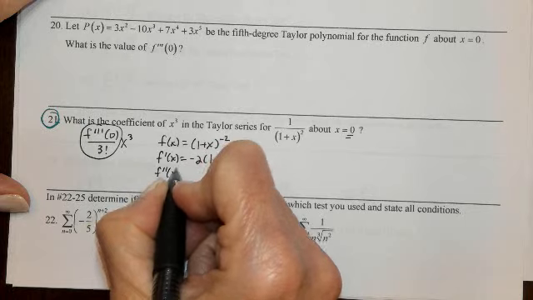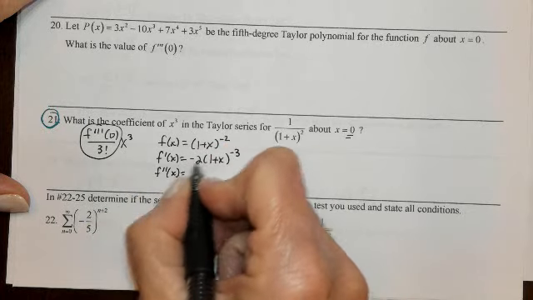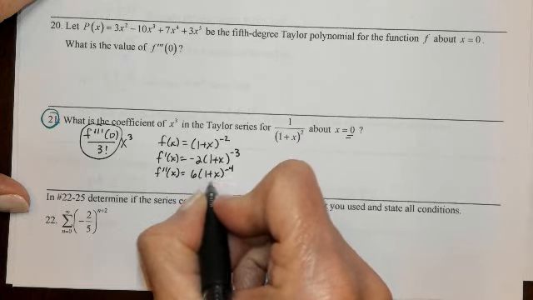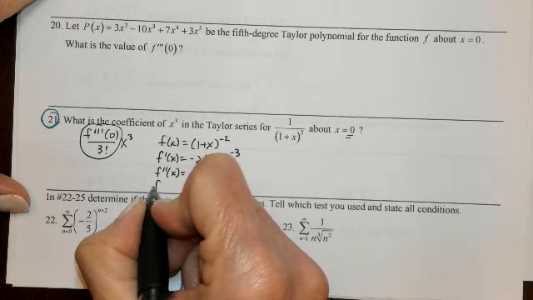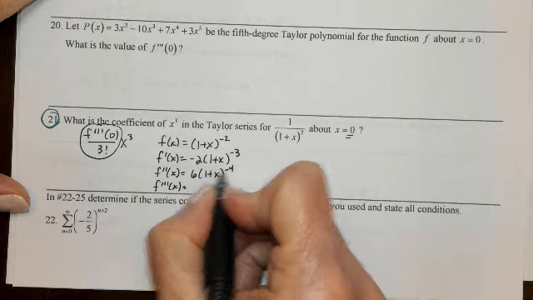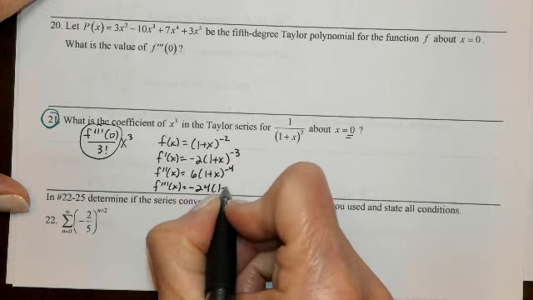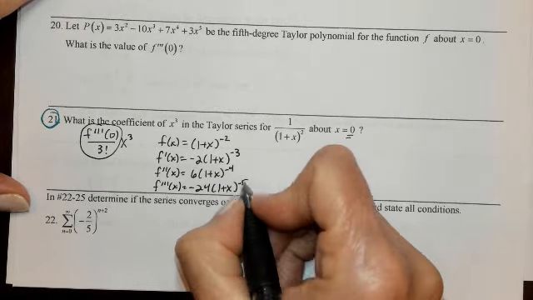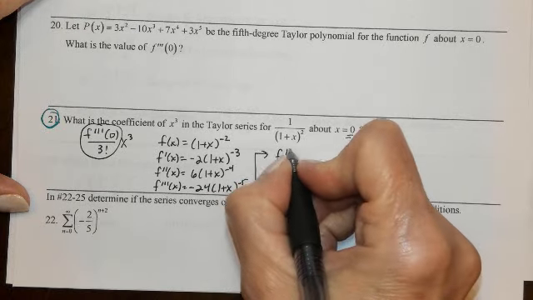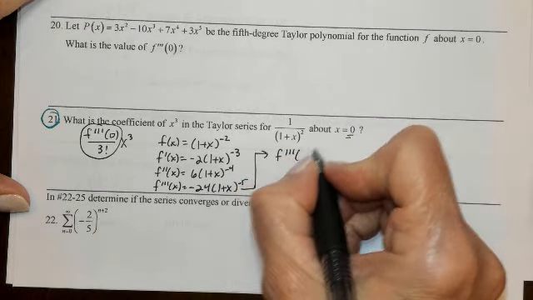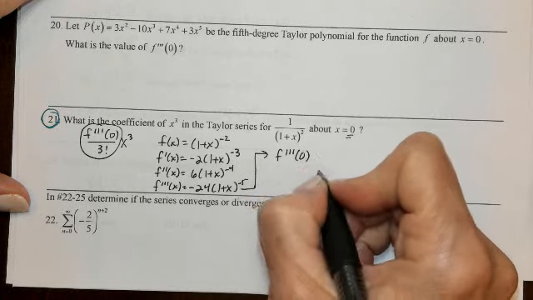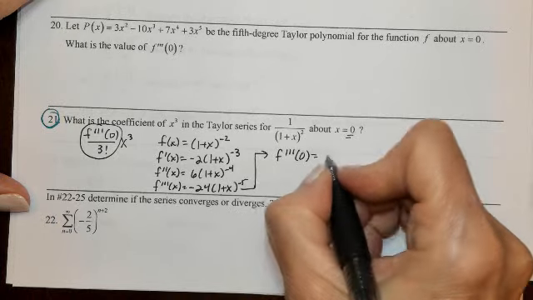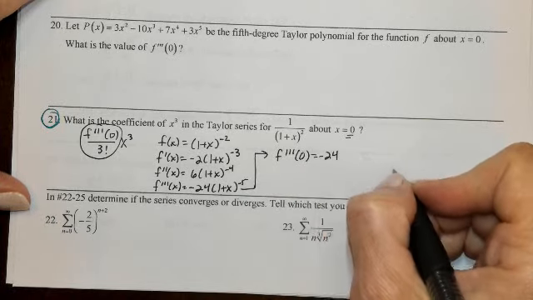Then I go to the second derivative, and the second derivative will be chain rule again, so 6, 1 plus x to the negative 4, derivative of the inside is still 1. And now my third derivative will be negative 24, 1 plus x to the negative 5, again derivative of the inside is 1. And now f triple prime at 0, our center value, is 1 plus 0 is just 1, to the negative 5 is just 1, so this is just negative 24.